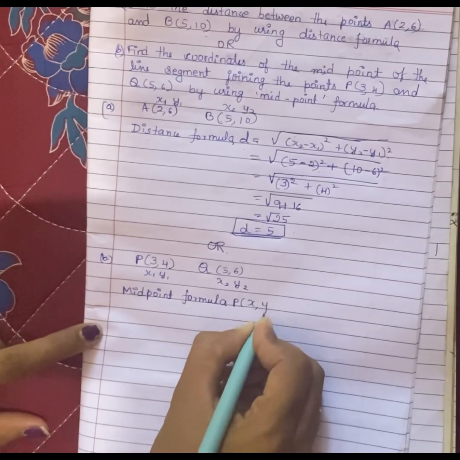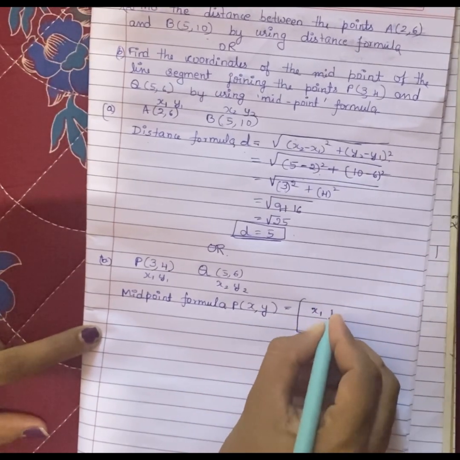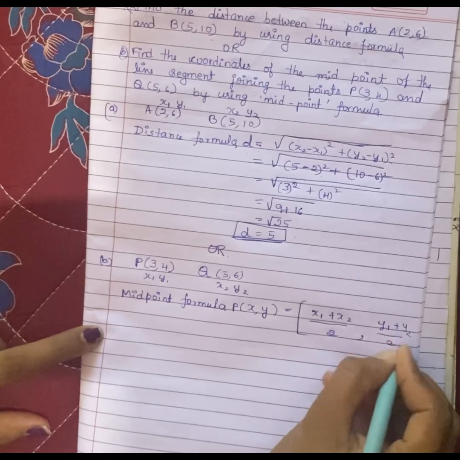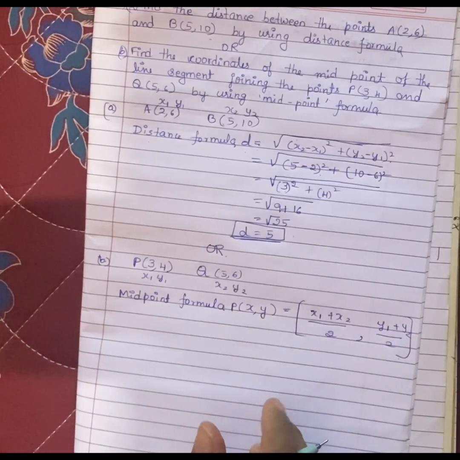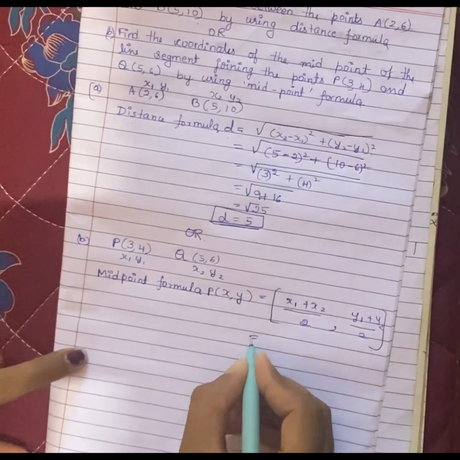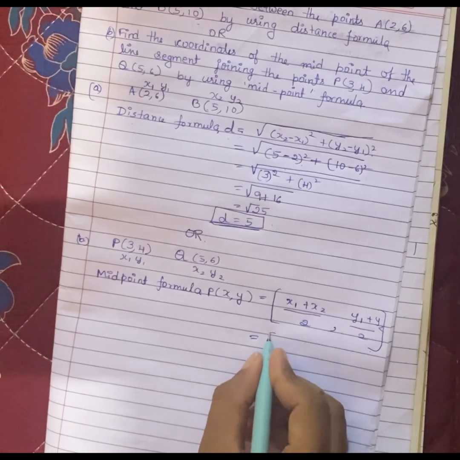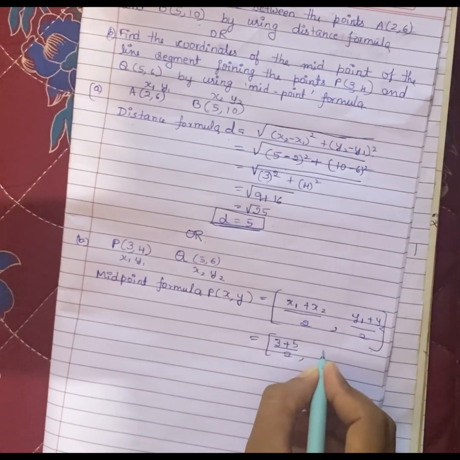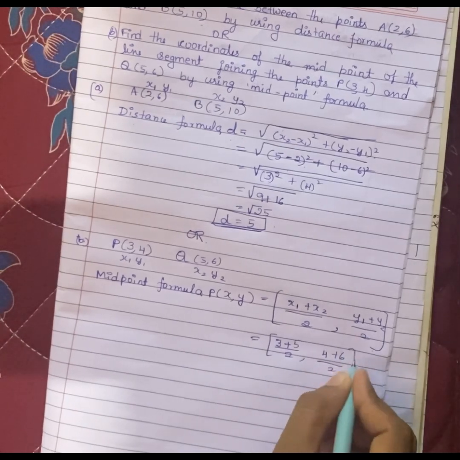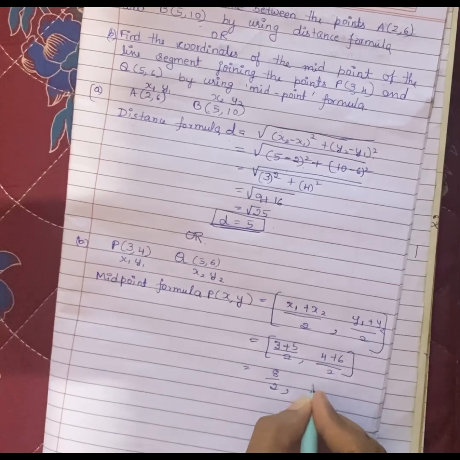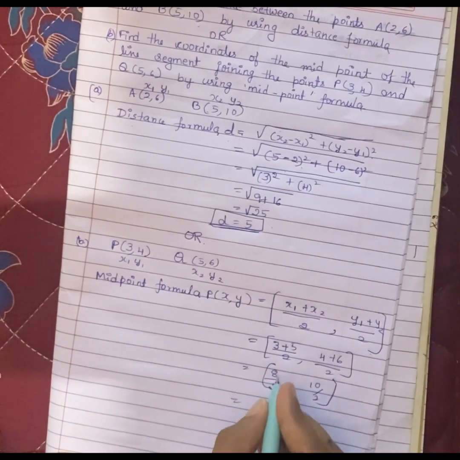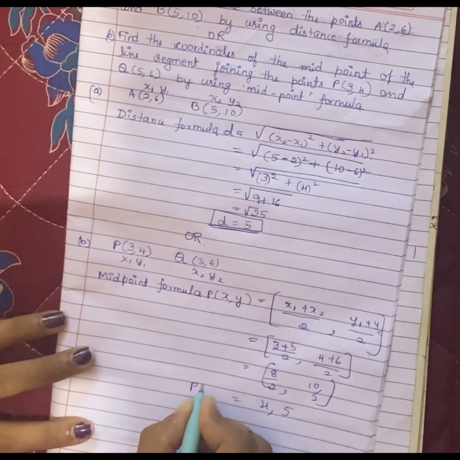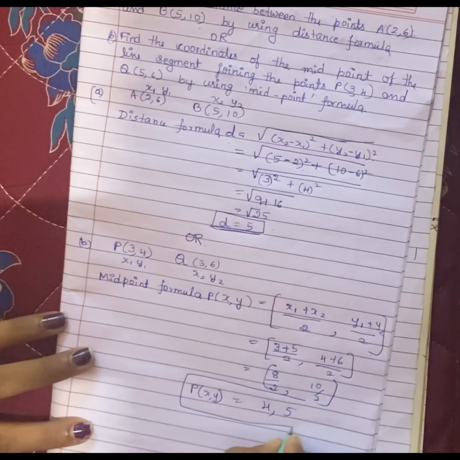P of x, y is equal to x1 plus x2 by 2, comma, y1 plus y2 by 2. So here they have asked us to find the coordinates. Now I have written the midpoint formula. Now I'll just replace it with the values. Okay, x1 is 3 plus x2 is 5 by 2, y1 is 4, y2 is 6 by 2, that is 8 by 2, comma 10 by 2, which is nothing but 4, comma 5. This is the answer we have got. So P of x comma y is equal to 4 comma 5.